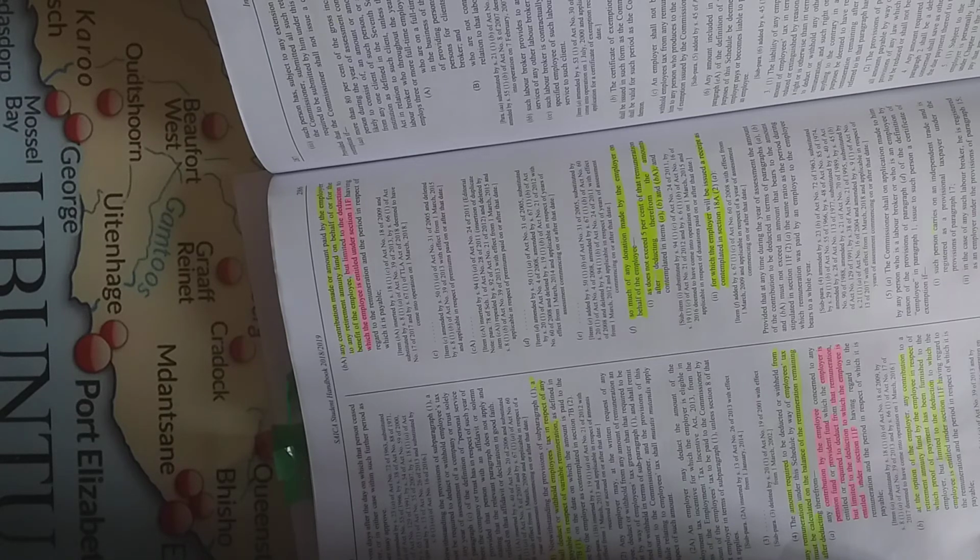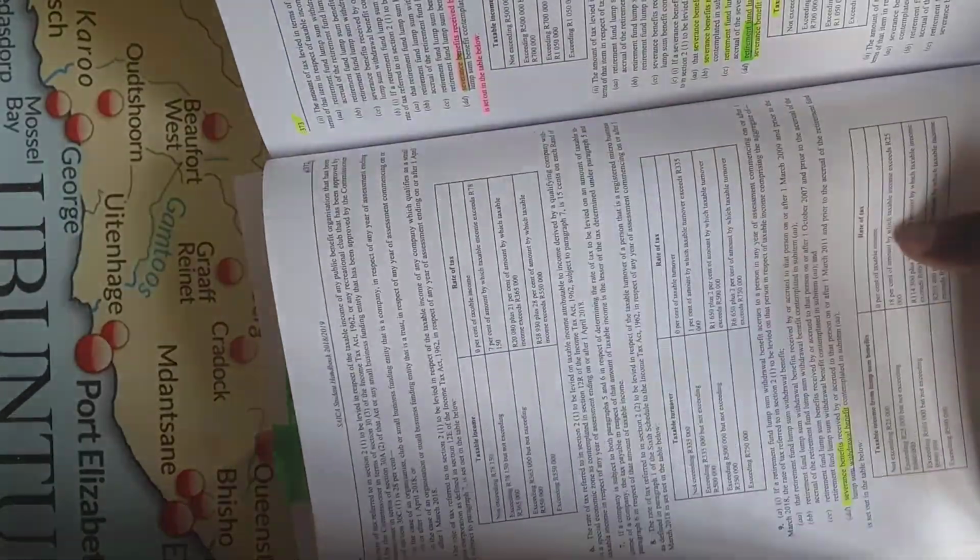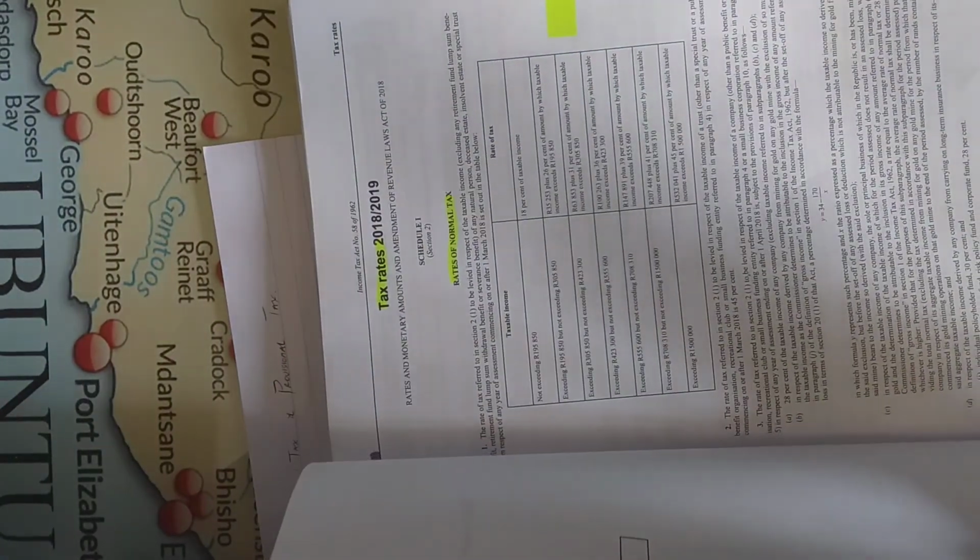Once you have calculated the annual equivalent, you will use it to find out what the tax is as per our normal tax table. So you know where we find our normal tax table. In terms of our legislation, this is our normal tax table, or our rate of normal tax.